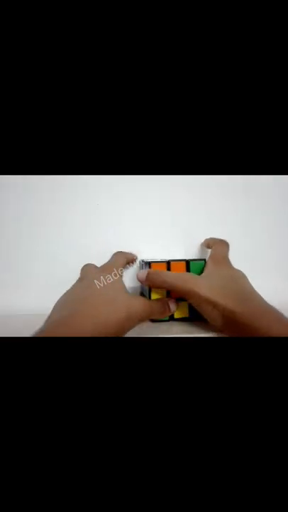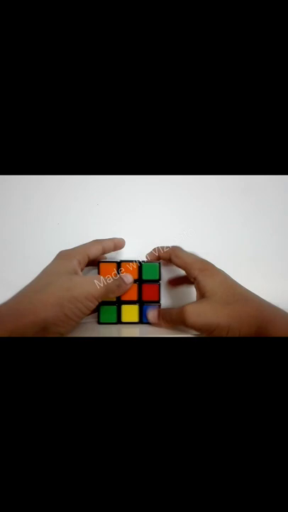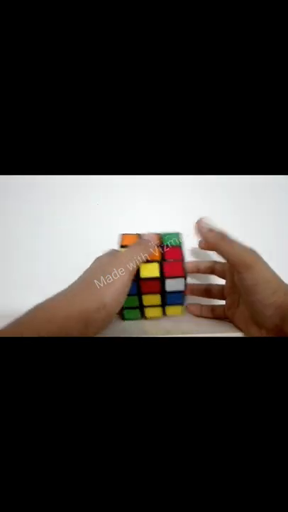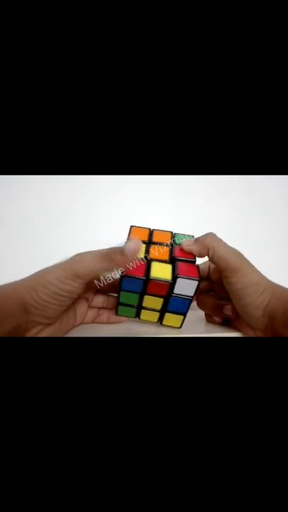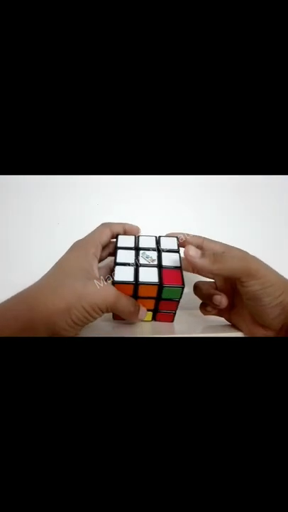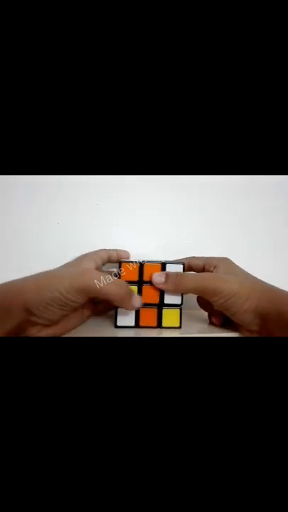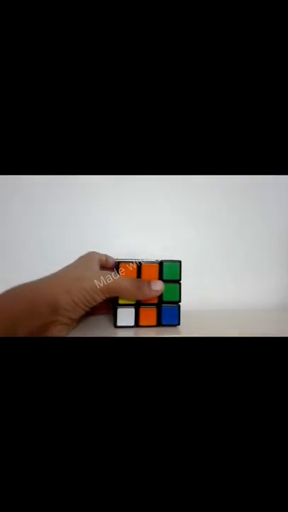Then you'll see a line has been formed. And one more corner, if it's here, just pull it down of any corner place, take it down, turn it twice. You'll find the corner.